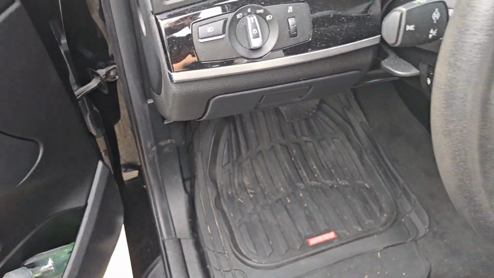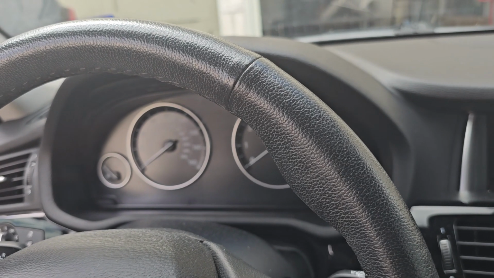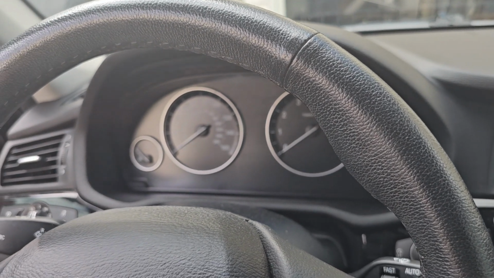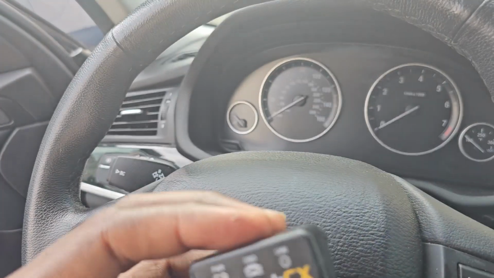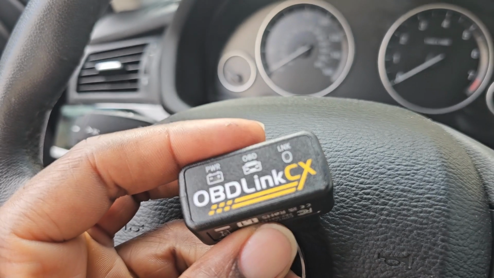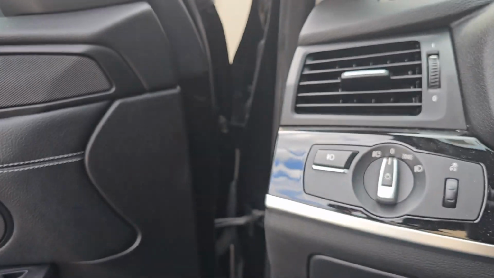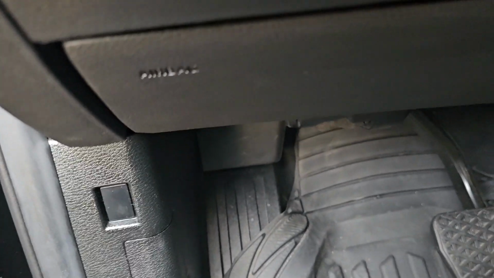So to program this car, I'm going to be using an OBD device, and the OBD device I'm going to be using is the OBD Link CX. To use this, I'll have to connect it to the OBD port of the BMW X3, which is for this BMW X3 2017. It's located right here. Okay. So I'm gonna plug it in.